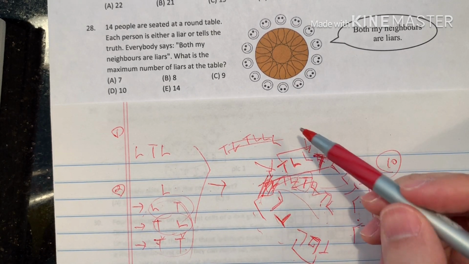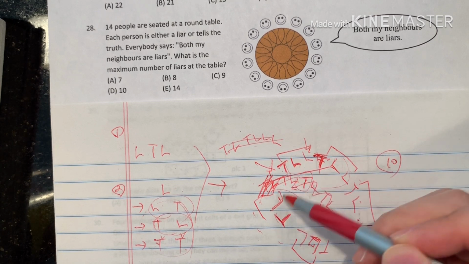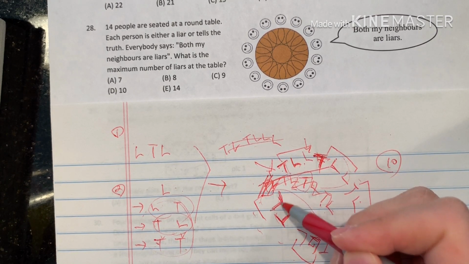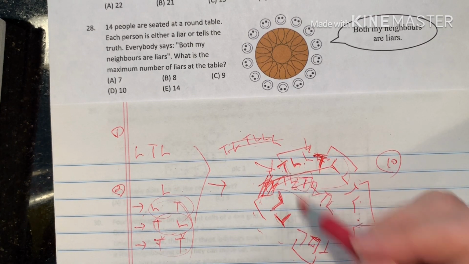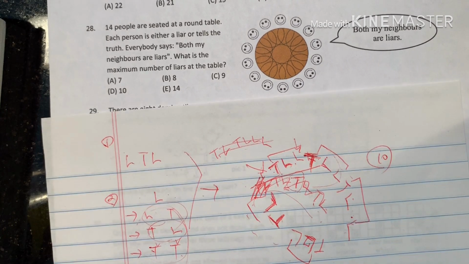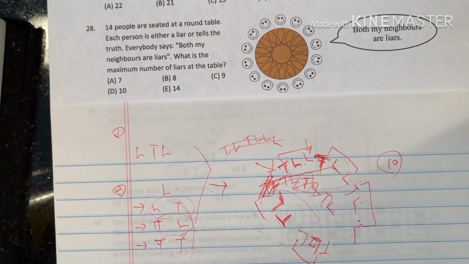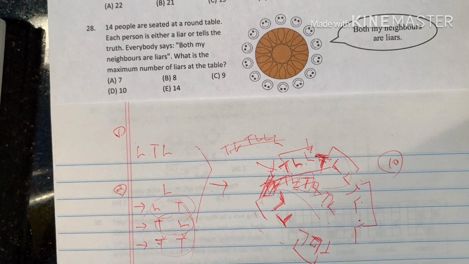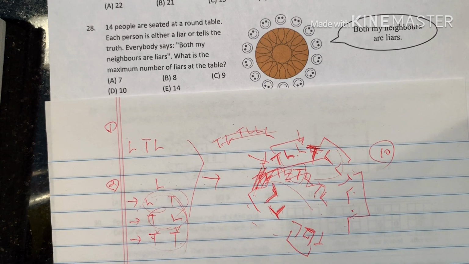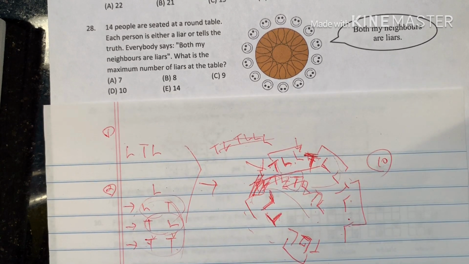But like I said, truth teller should have the 2 liars around them, and the liars can have truth tellers around her. So we kind of prove that this is the configuration of the sitting to maximize the number of liars. I hope this makes sense.